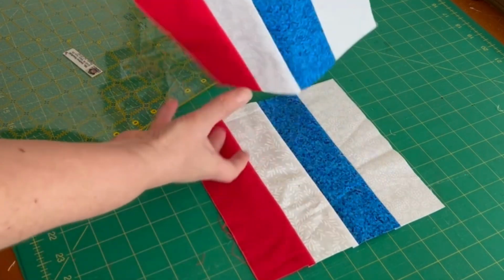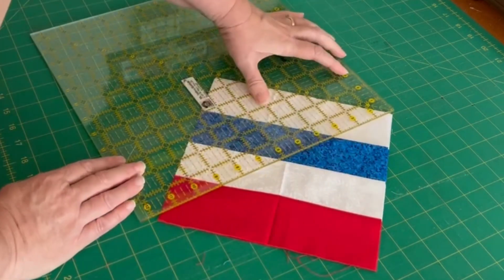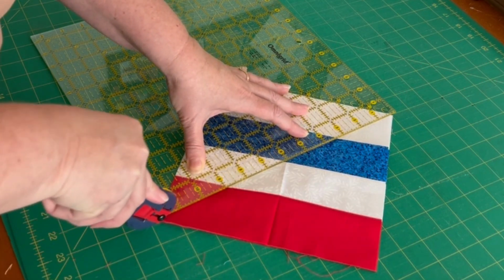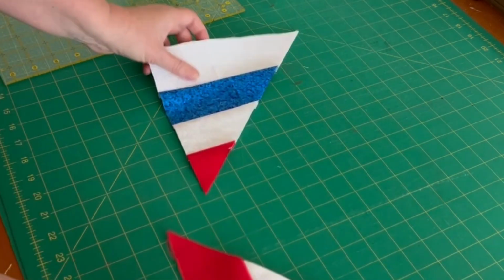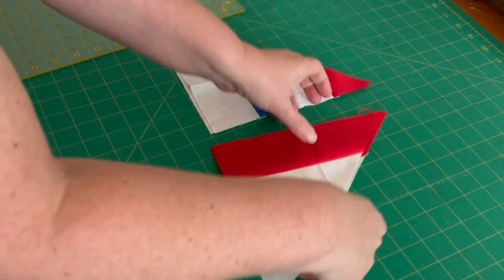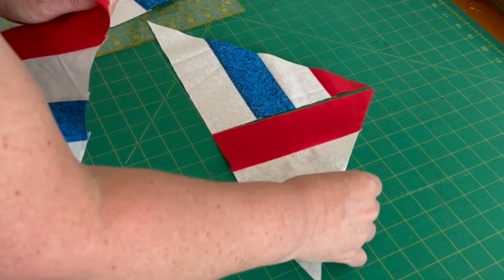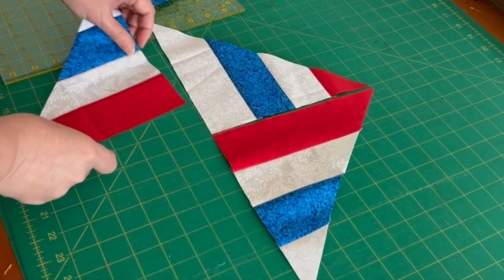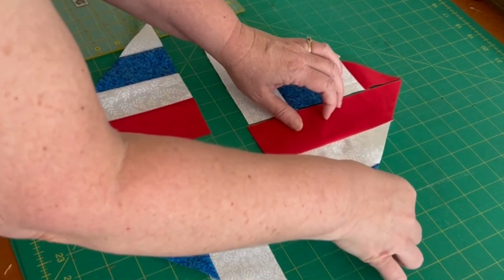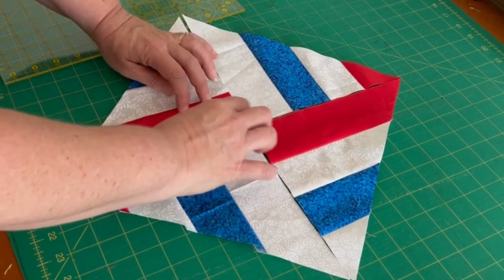Next, we take our 2 blocks and cut them once on the diagonal. This gives us 4 triangles to play with and see what arrangement we can make with these blocks. It is similar to the woven square that we started with our small striped fabric. But let's see what happens when you cut more blocks.